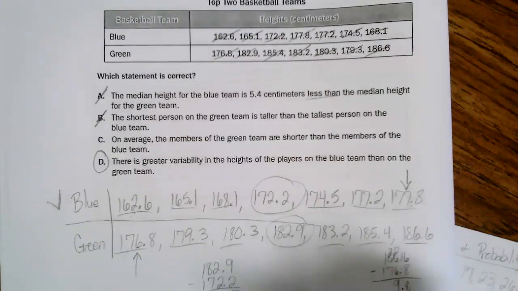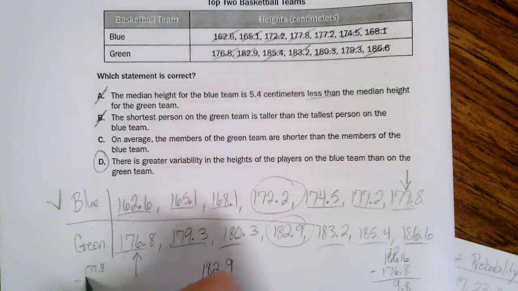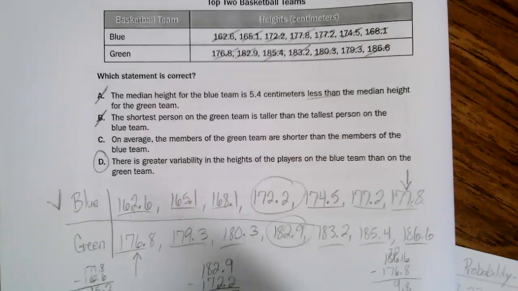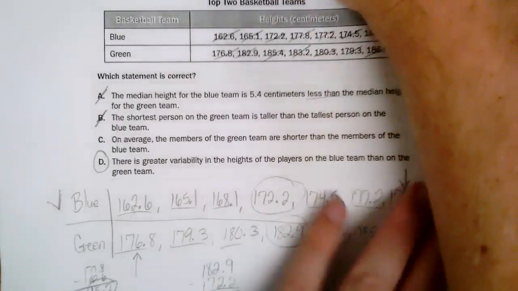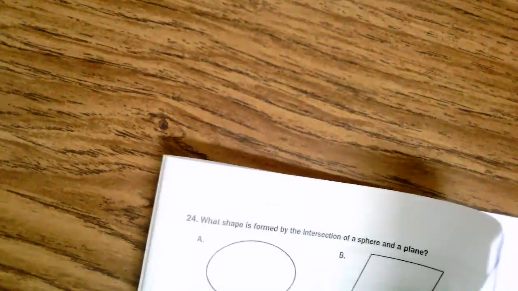And for the blue team, I have 177 and 8/10 minus 162 and 6/10. And I would subtract there, so I get 15 and 2/10. So my range is greater for the blue team. So I know there's more variability there. So that's why 23 is D. Okay, and our next one is 26.